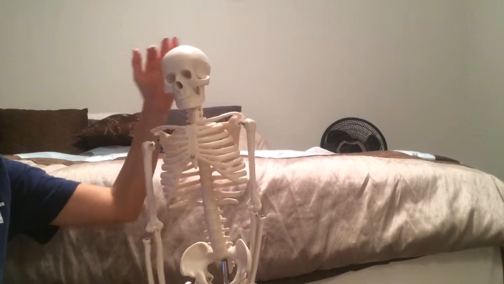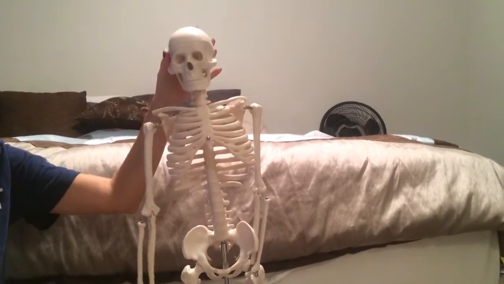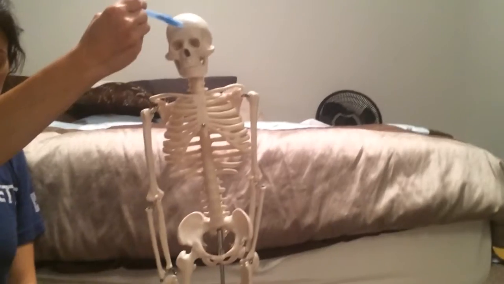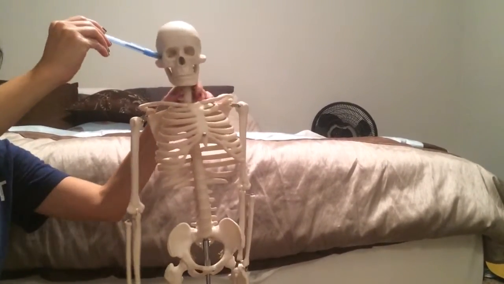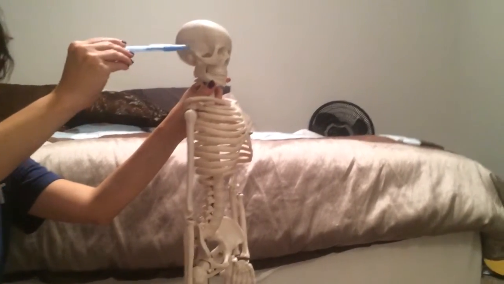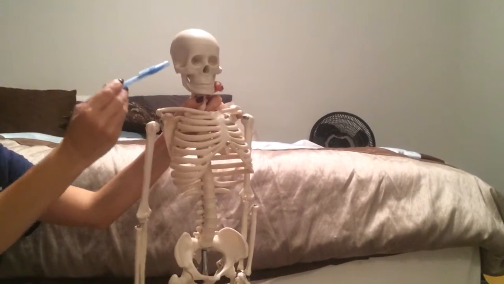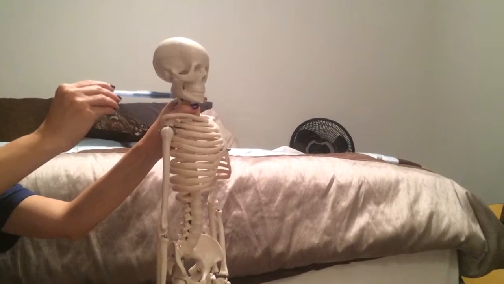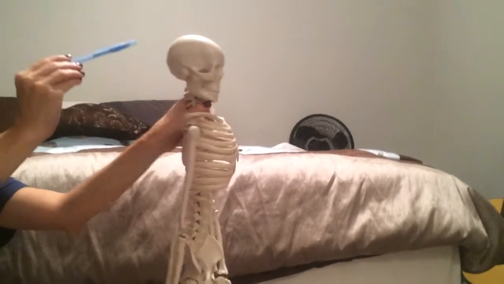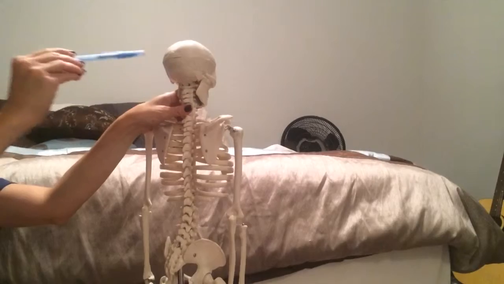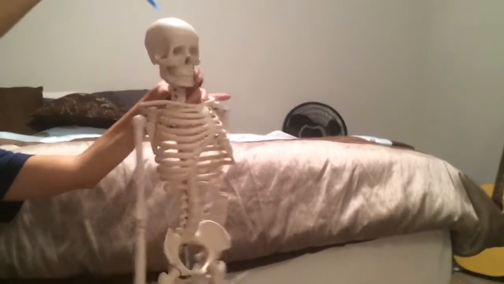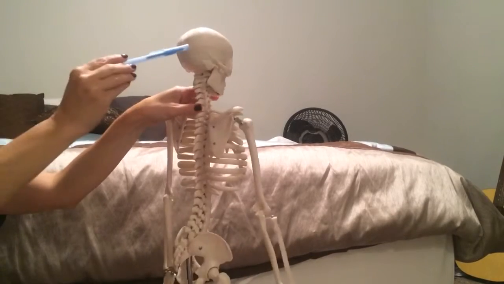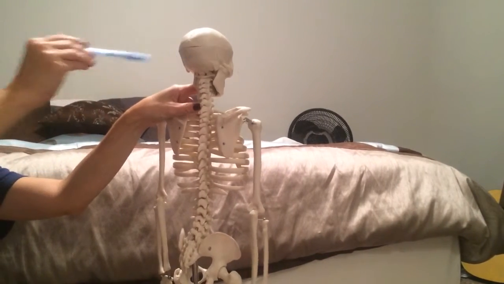All right, we're going to begin with the skull. This is the cranium, right up here. Frontal bone, parietal bone, over here. Temporal bone, zygomatic process, mastoid process, occipital bone, foramen magnum will be right up here. Occipital protuberance, back here again.